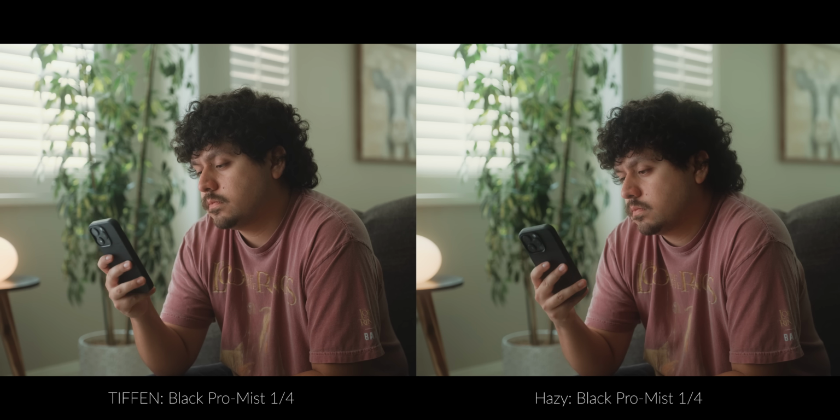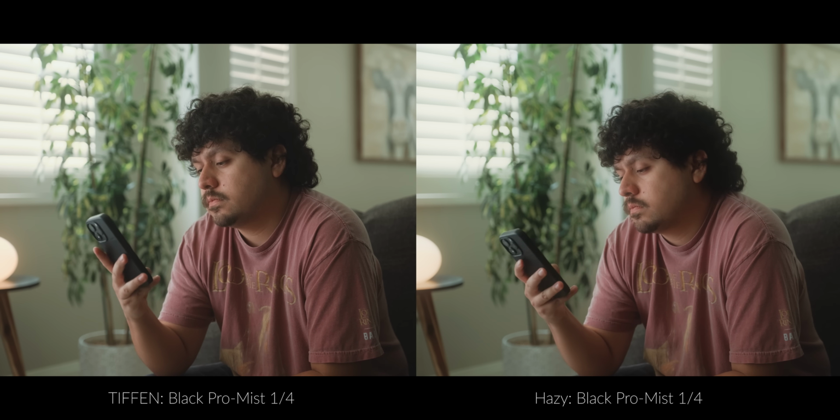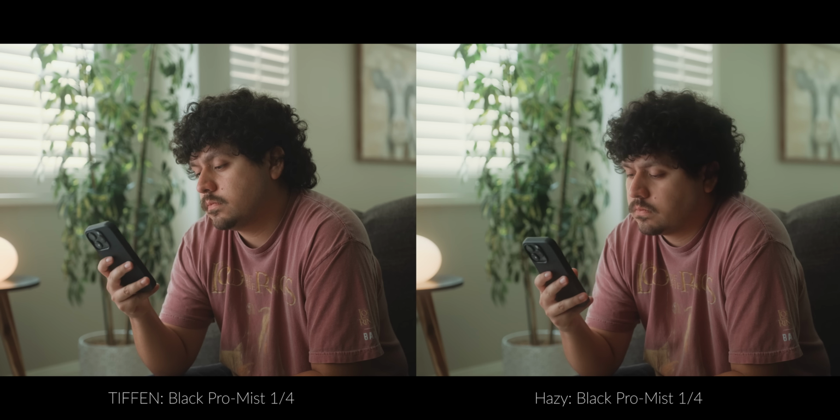Now let's see how the quarter strength Black Pro Mist performs. So here's a side by side with the physical filter and Hazy. And just like I did with the 1/8, let's see what it looks like clean. Now this is with no filter or plugin. Now let's add Hazy. So here's with Hazy on. This is off. On. Off. Honestly, they were so close that it almost felt like I was testing Tiffen's Black Pro Mist versus a different filter manufacturer. Like I was shocked.